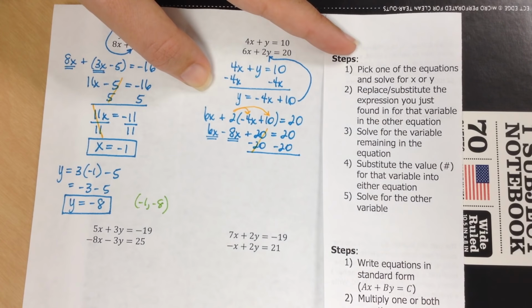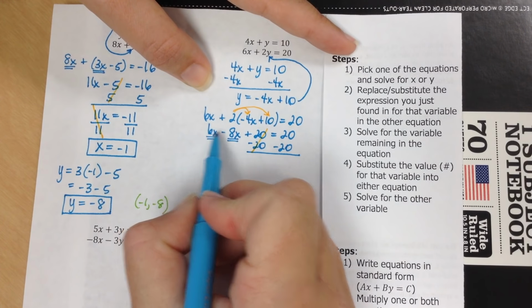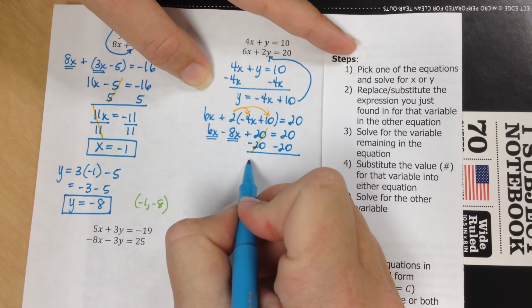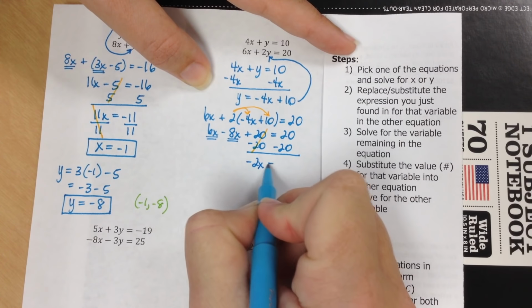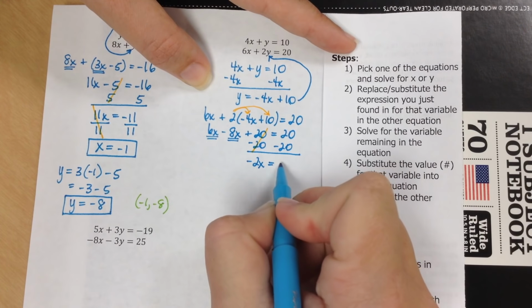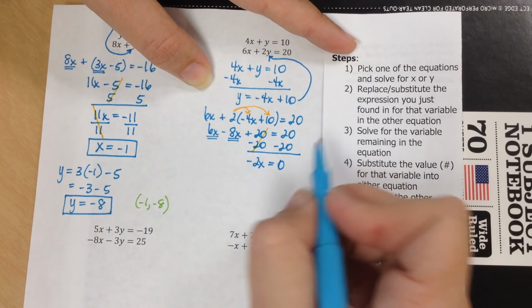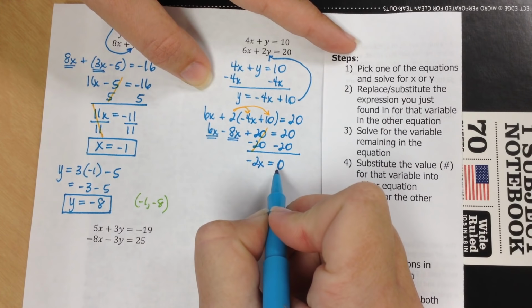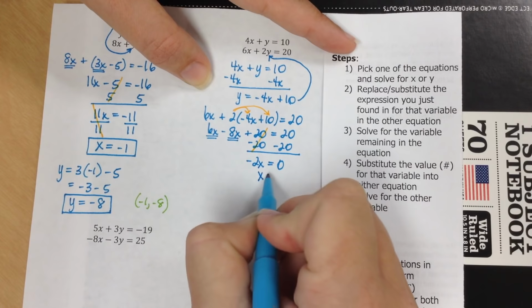The 20s cancel. 6x minus 8x is a negative 2x. 20 minus 20 is 0. Dividing both sides by negative 2, x equals 0.